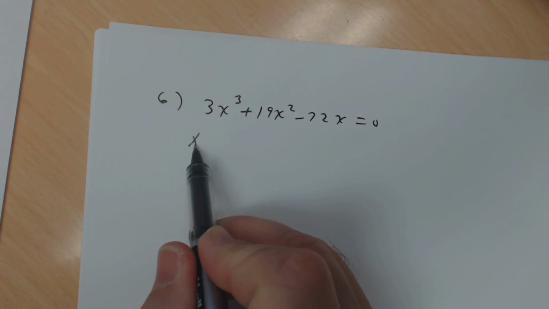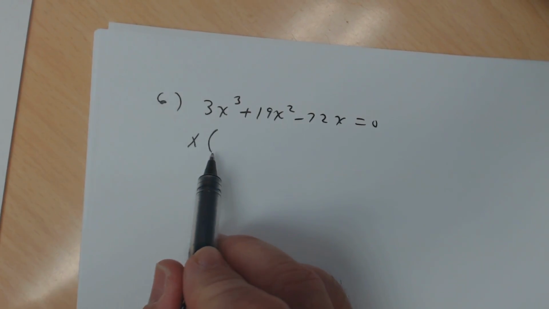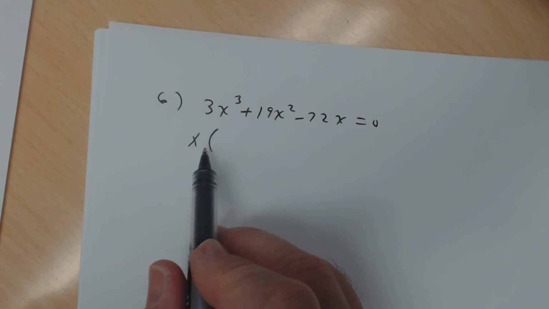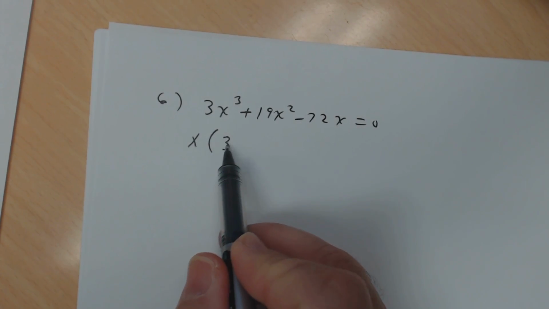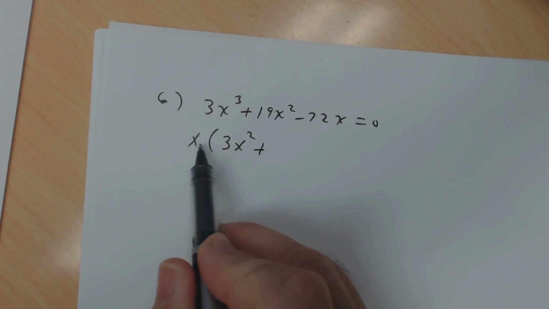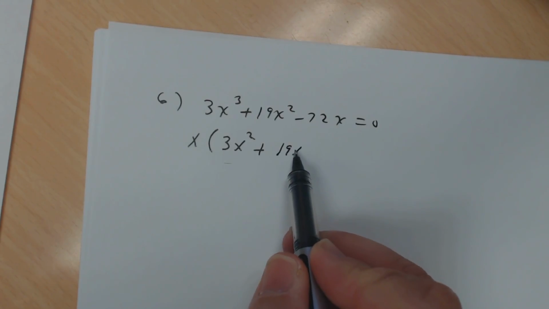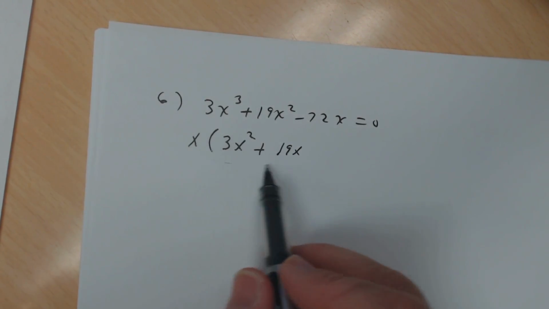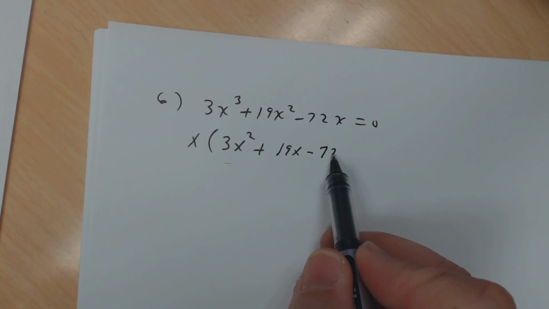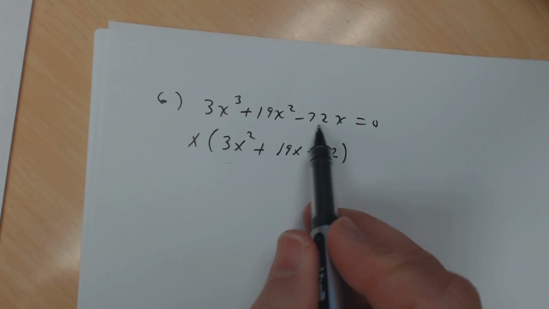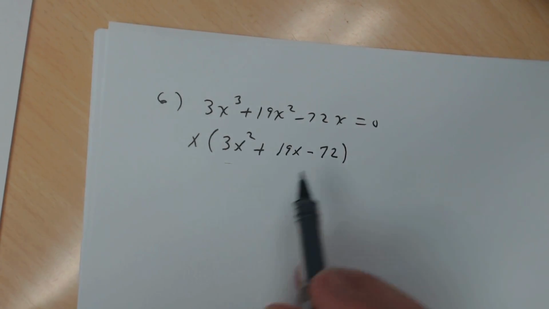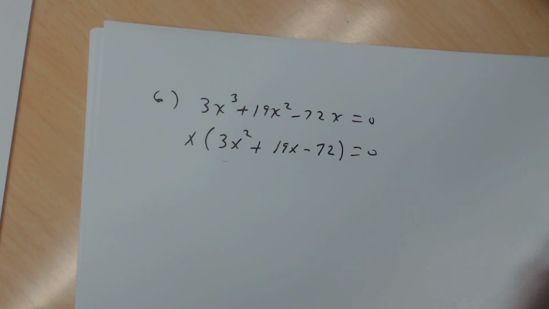So I can pull out an x, and when I factor out the x, I'm going to get x times 3x squared plus 19x squared, because x times 19x gives me 19x squared. X times a negative 72 gives me negative 72x. And that's going to equal 0. Don't forget, you got to say equals 0.